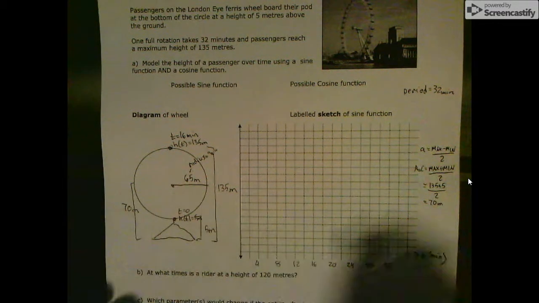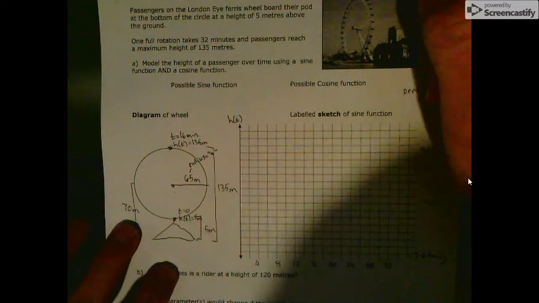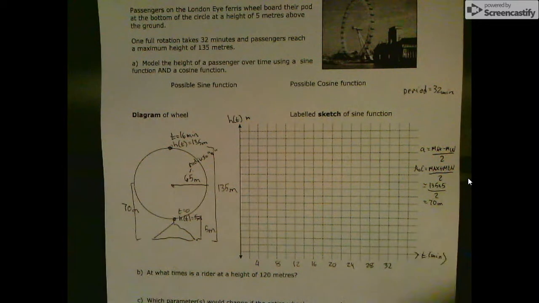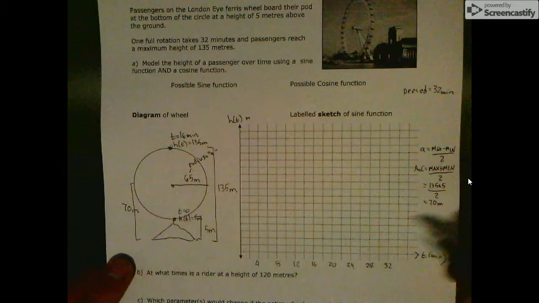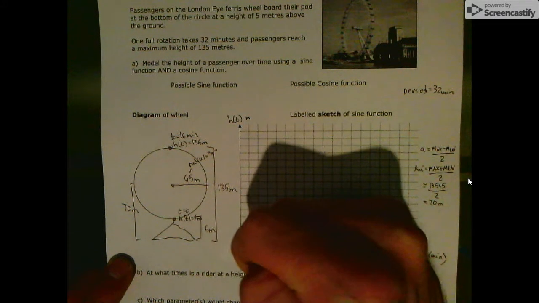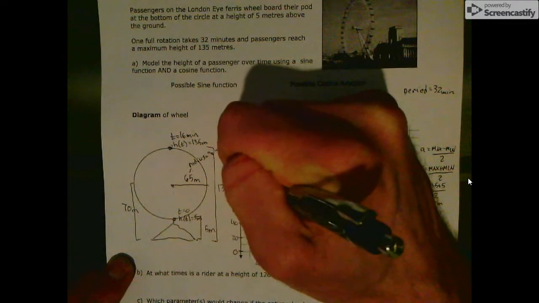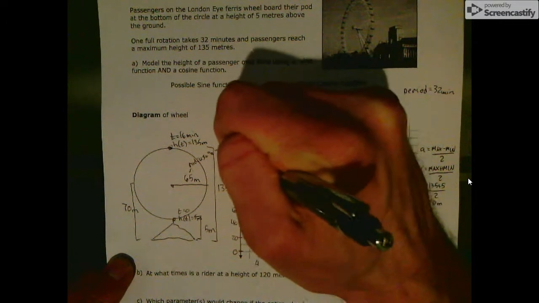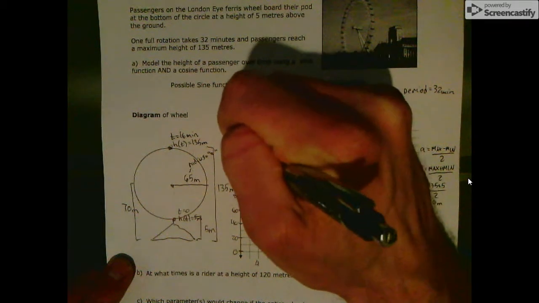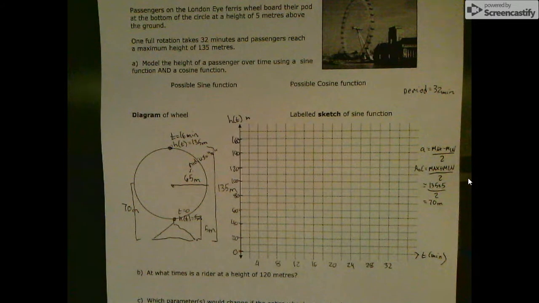And then our vertical axis, which is going to be the height based on time in units of meters. So here we have our height and our time, and now we can plot our key points. Oh, right, forgot to label the axis. So each of these boxes I'll label as 10, starting from 0. So it'll be 10, 20, 30, 40, 50, 60, 70, 80, 90, 100, 110, 120, 130, 140, 150, 160, and that's enough. We've already gone beyond the max height, so we don't need much else.